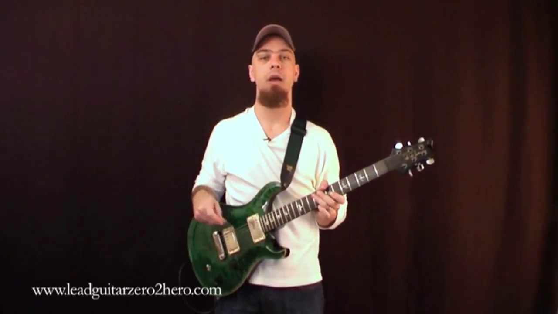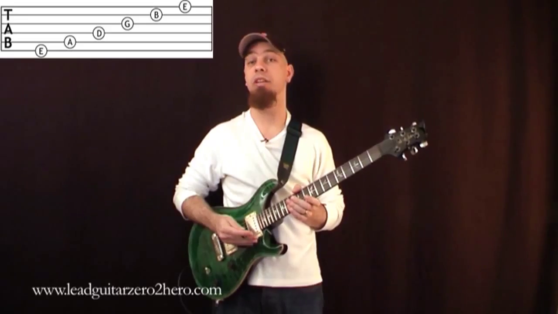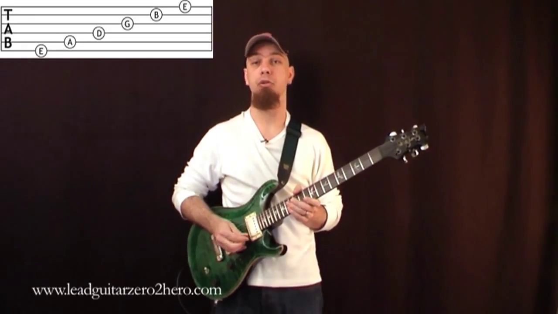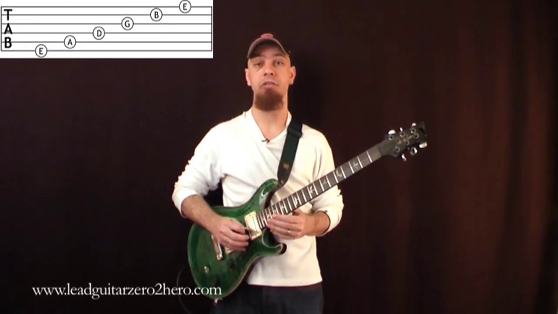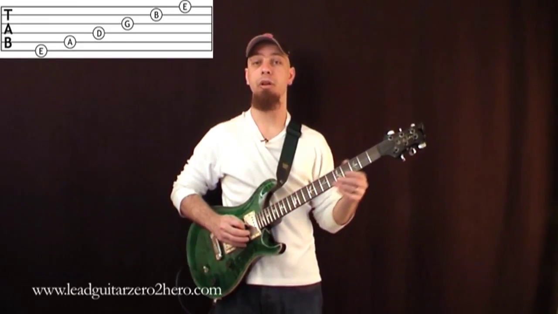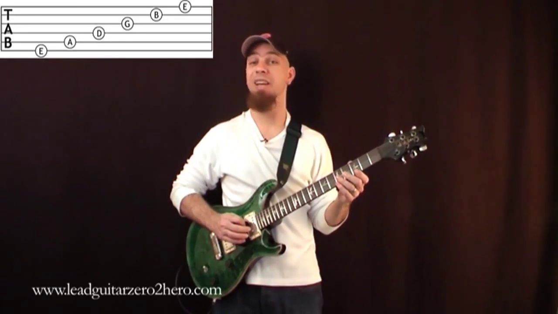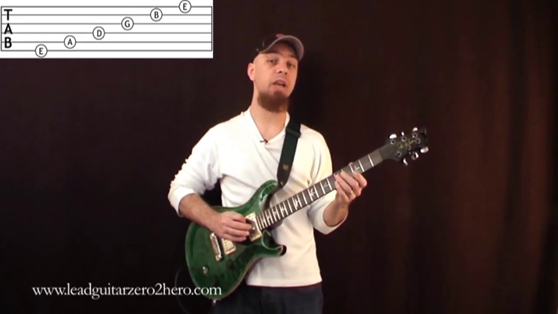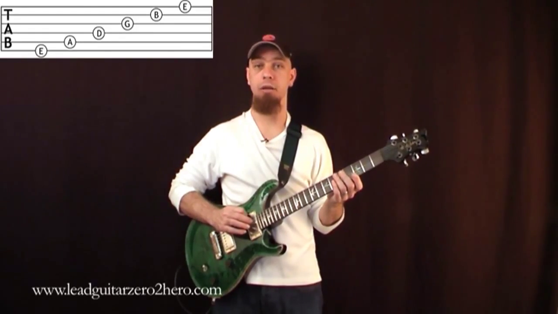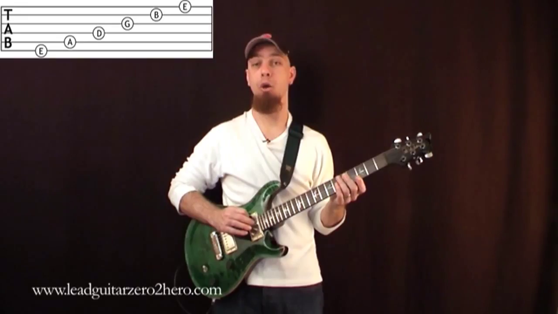It's quite simple. The 6 lines each represent a string on the guitar: the top line, the high E, 2nd line B, 3rd line G, 4th line D, the 5th line is A, and the bottom line, the 6th line, would be the low E.